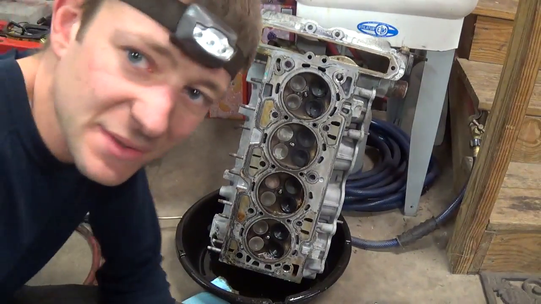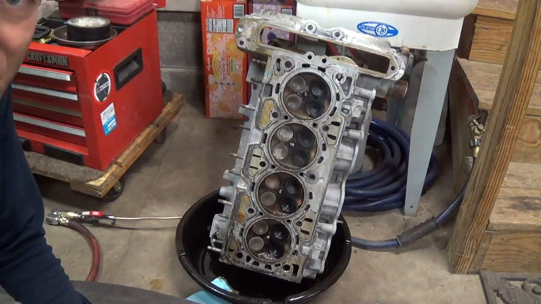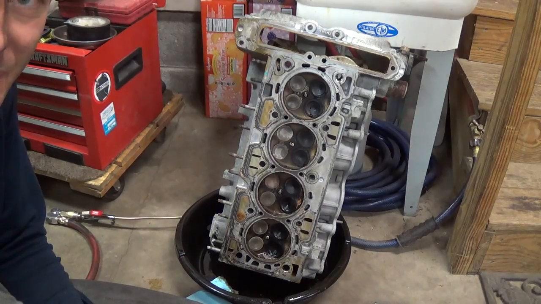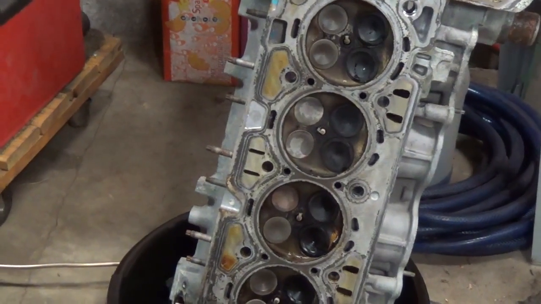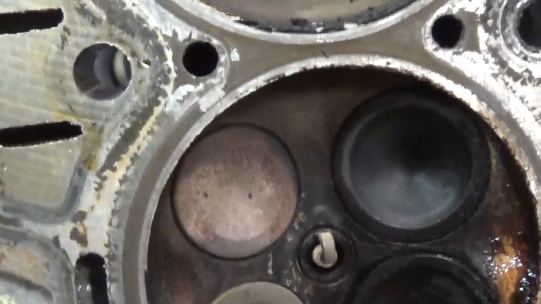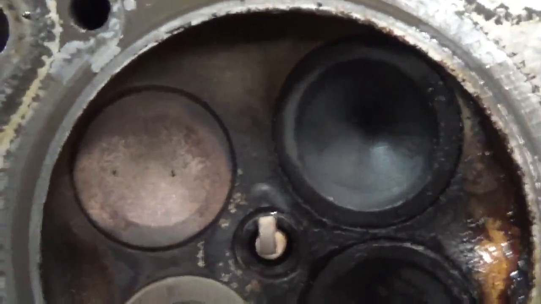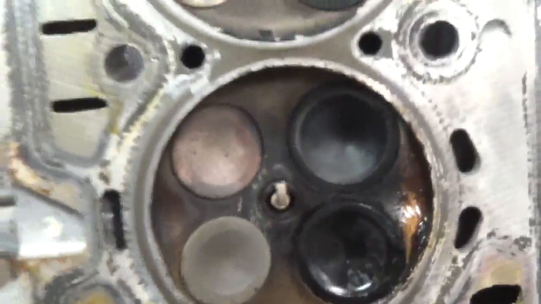Alright guys, here it is. Here's a cylinder head. This is cylinder number 3 right here. So I'll focus you in on the exhaust valves. At first glance, it doesn't look like there's anything catastrophically wrong. So there's number 4, there's number 3, 2, and 1. Now see this valve right here, the color is kind of weird and different. Let's do a quick check with some compressed air and see if that exhaust valve is sealing or not.